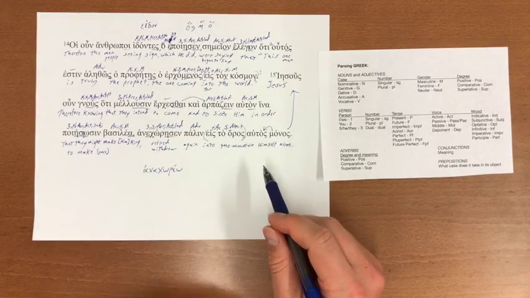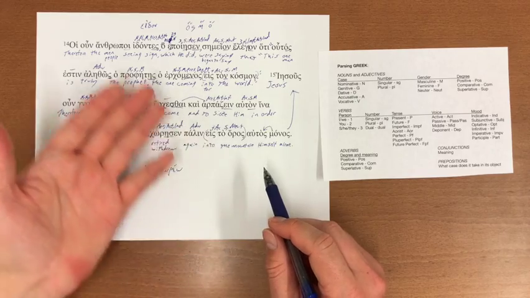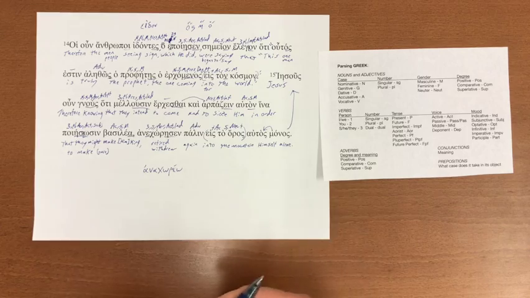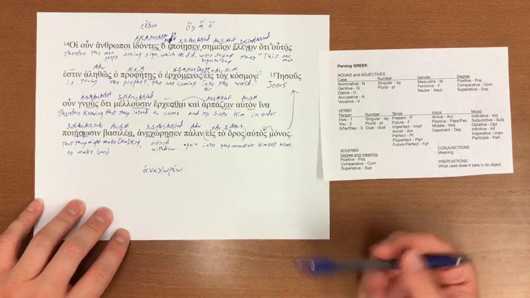So what this is telling us is that the disciples aren't going with him, and the next 3 verses will explain what's going on with him while he is up in the mountains. But let's go ahead and take a look at this in its own context.